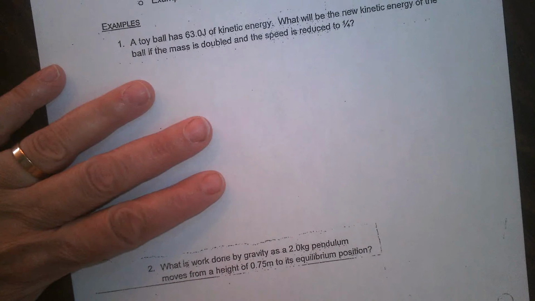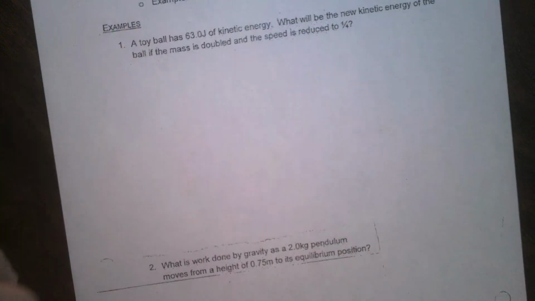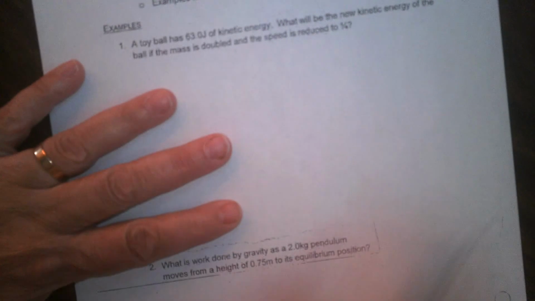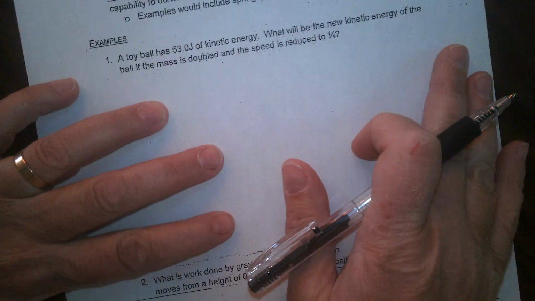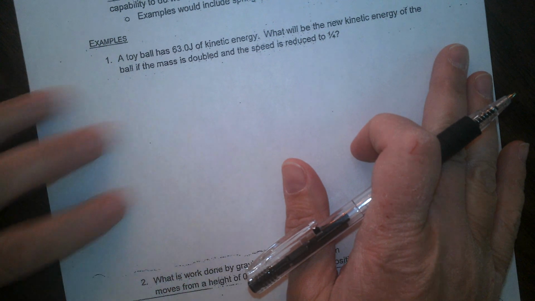A toy ball has 63 joules of kinetic energy. What will be the new kinetic energy of the ball if the mass is doubled and the speed is reduced to 1/4? So let's look at the original.